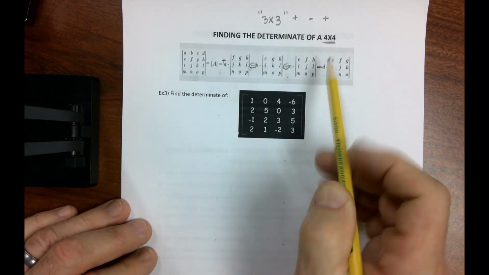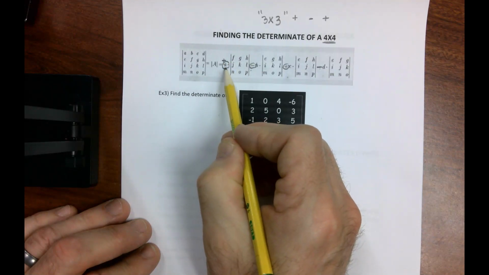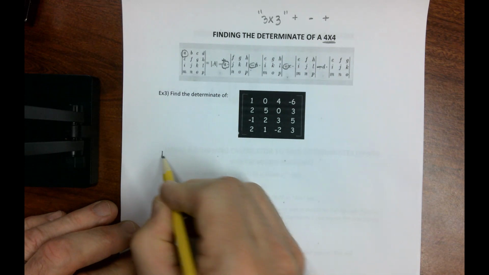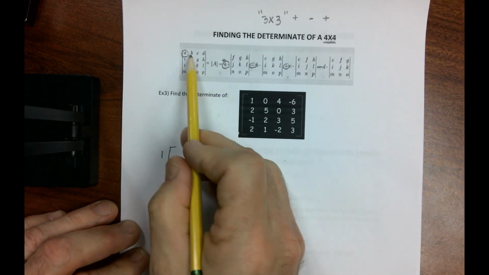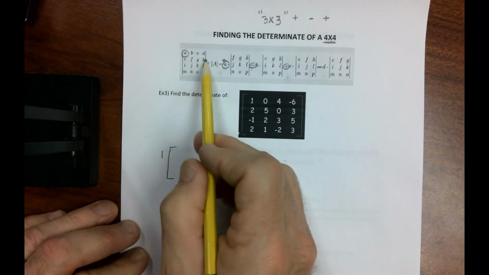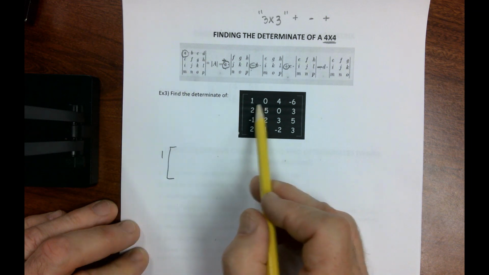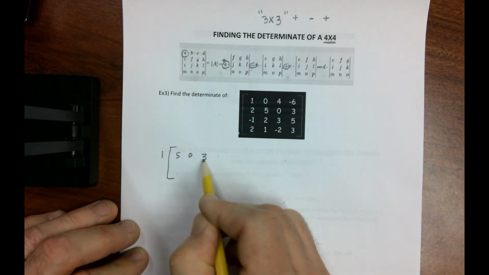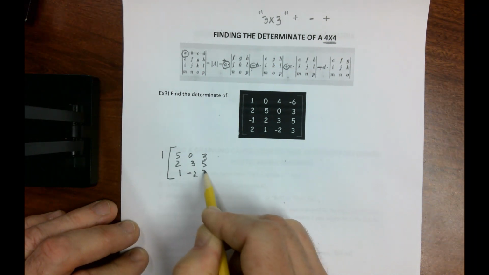What do you mean? Well, again, you take the upper left-hand thing out. You're going to see how crazy this is, which is a 1. Then you make a line, and you're left with this 3x3. So here's my line, here's my line. So I'm left with 5, 0, 3, 2, 3, 5, 1, negative 2, 3.